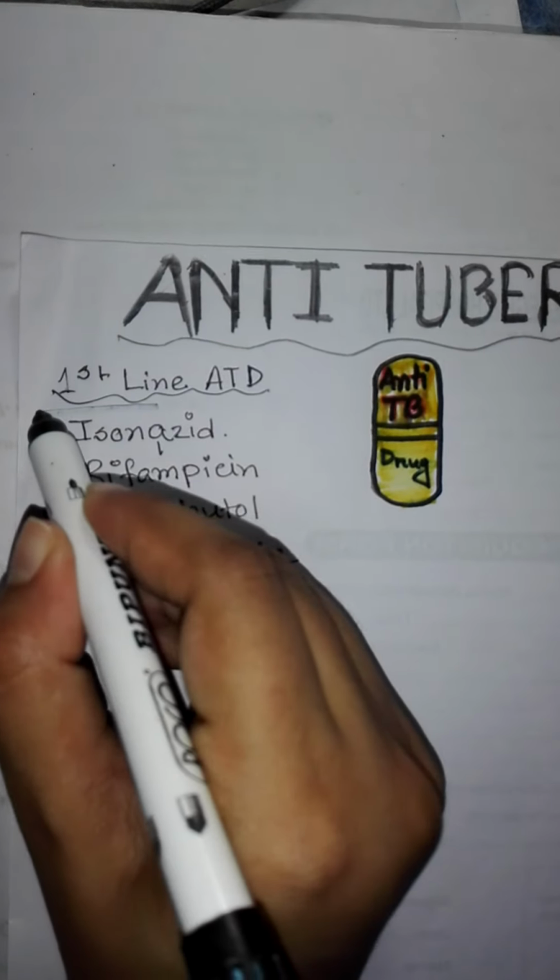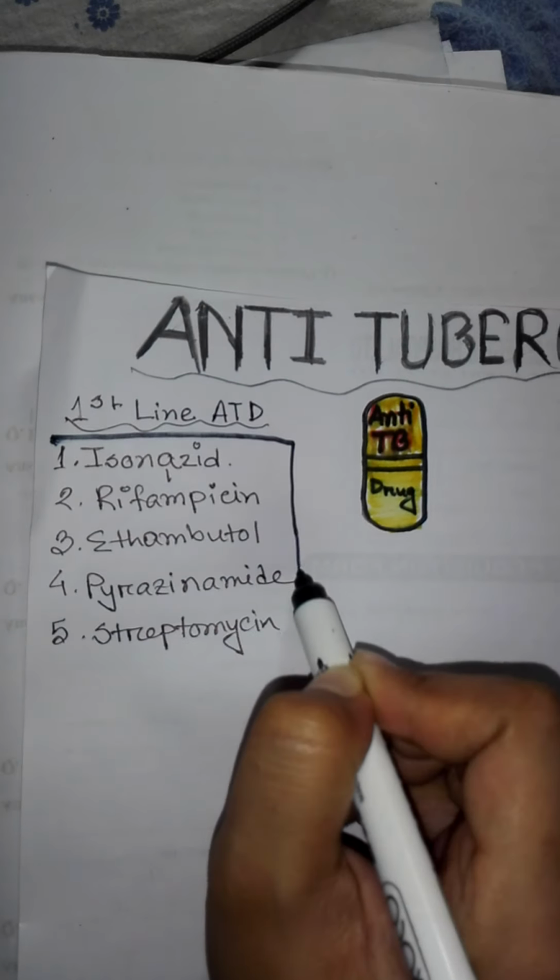This is the first line anti-tubercular drugs.